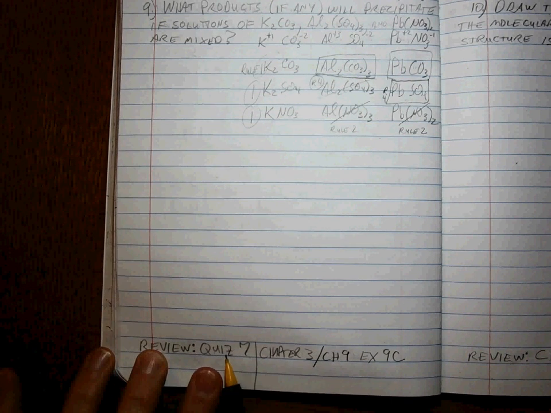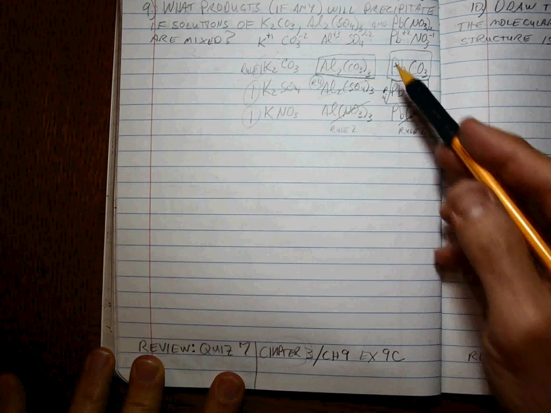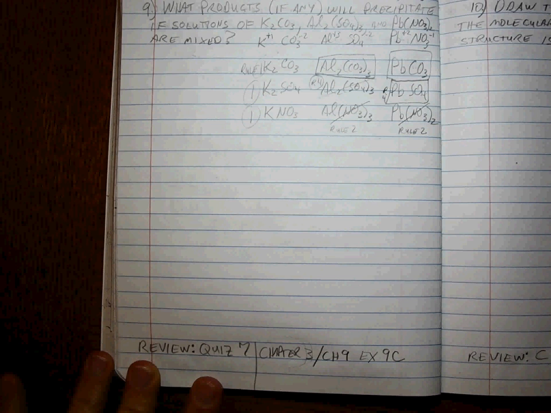That's it. If you need more practice on that, this is quiz 7. Chapter 3 is the basics with ionic compound formation and splitting up into ions. And then Chapter 9, exercise 9C, had to do with the solubility rules. All right. Good luck.